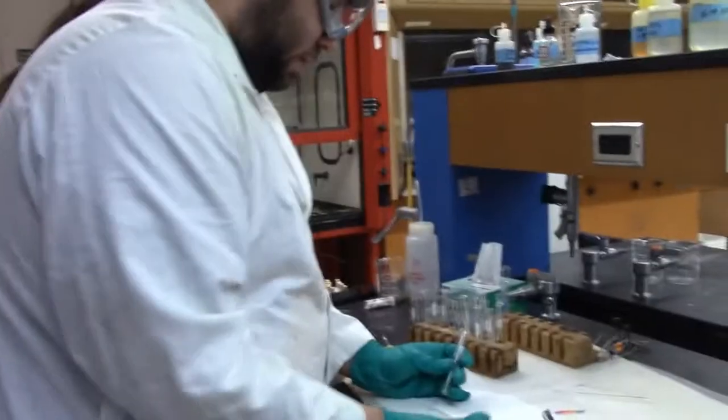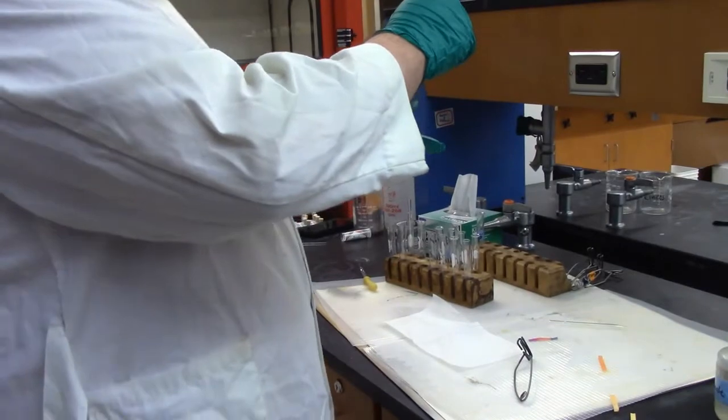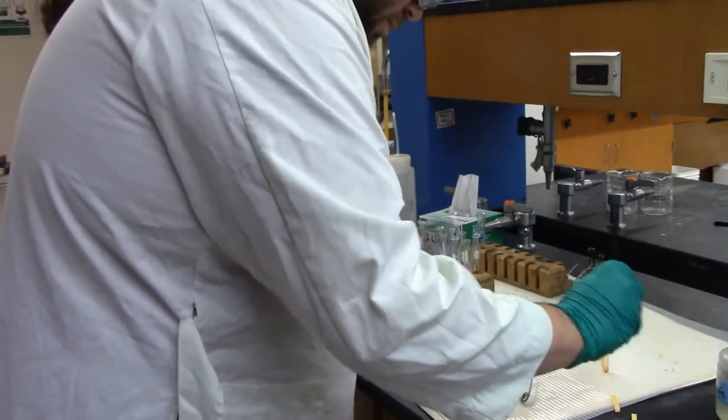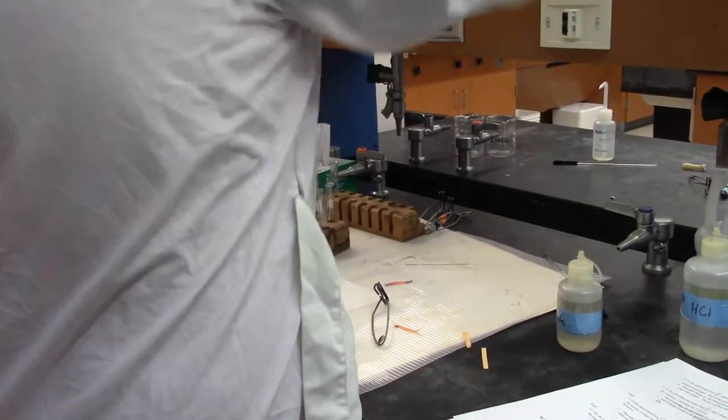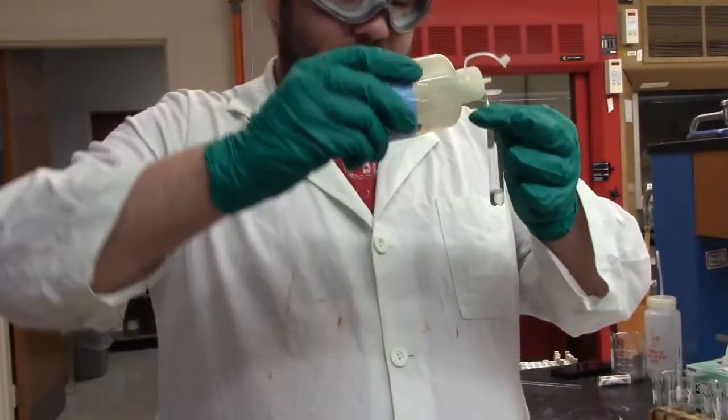I'm gonna clean off my thing. So we are in fact starting off acidic. So I'm going to add some 6 molar NH3, which is one of these bottles up here. I think it's right in front of you. 6 molar. Aha, there it is. I am blind. So we're going to add it until it's basic.